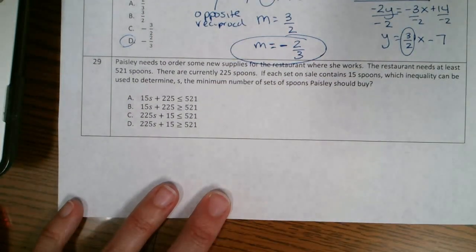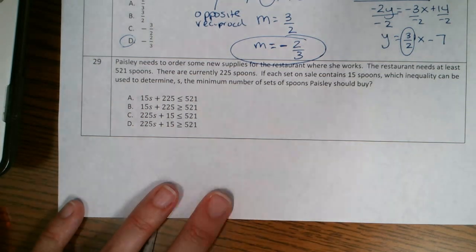Number 29. Paisley needs to order some new supplies for the restaurant where she works. The restaurant needs at least 521 spoons. There are currently 225 spoons. If each set on sale contains 15 spoons, which inequality can be used to determine S, the minimum number of sets of spoons Paisley should buy?